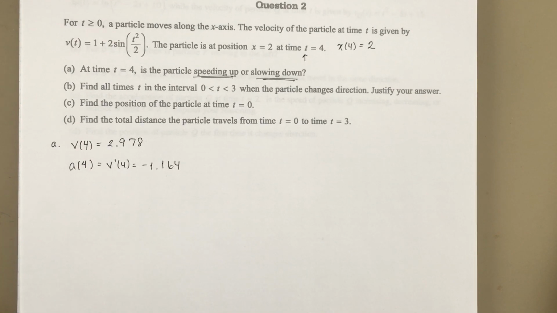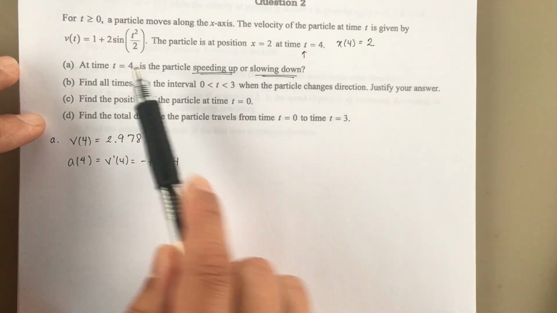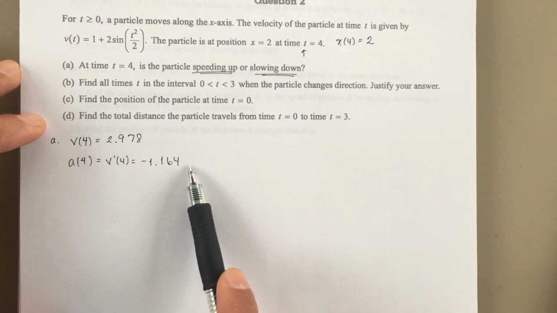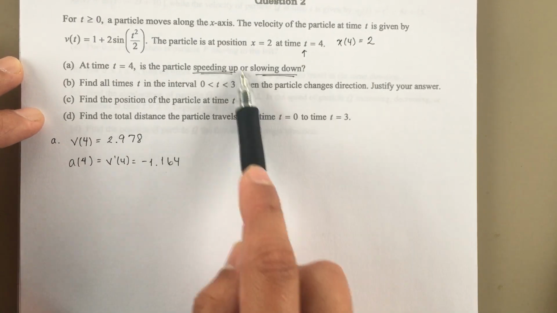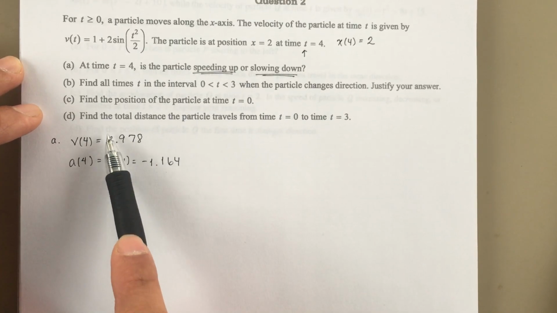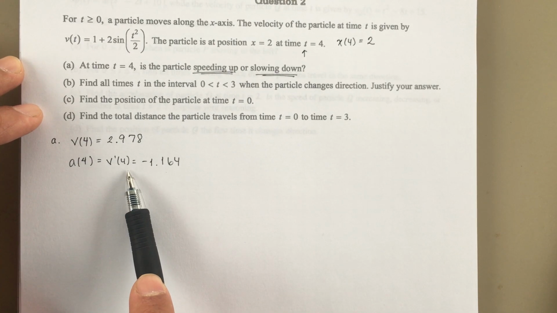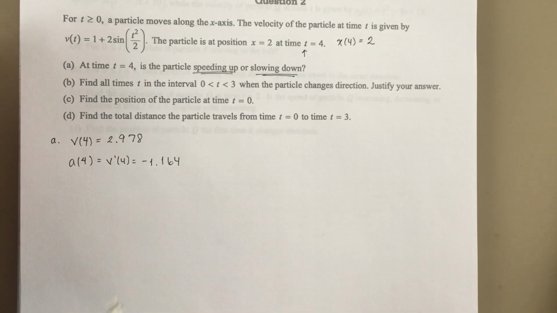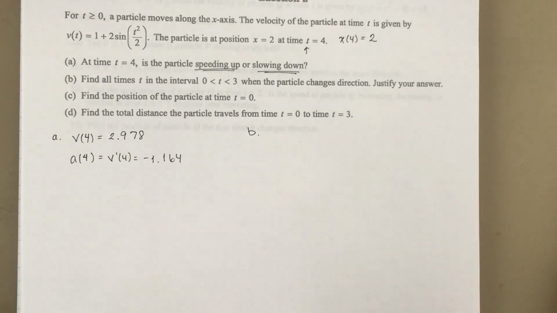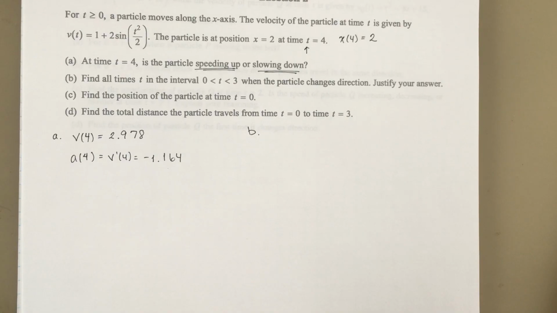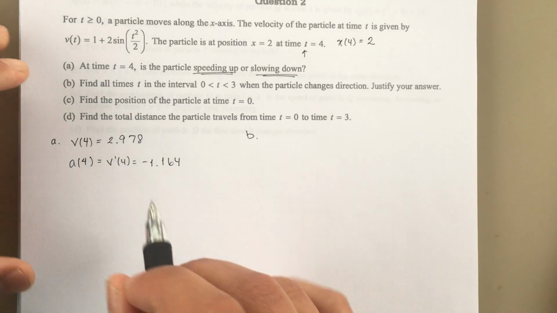And that's it, you're done with that. But notice how I used the same wording as the question to answer it: at time t equals 4, the particle is slowing down because velocity and acceleration have different signs. And that gives you 2 points there, with the conclusion and the reason.